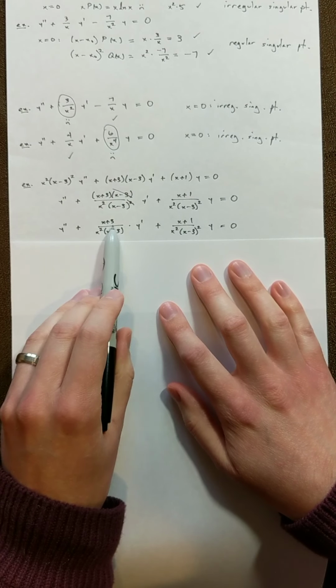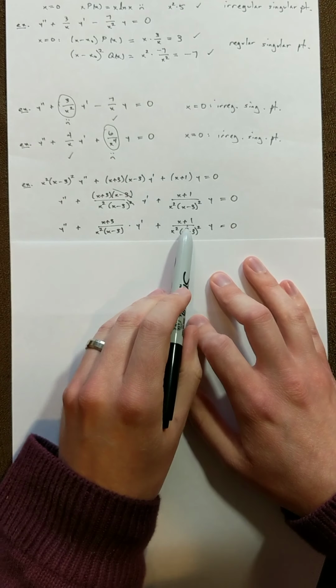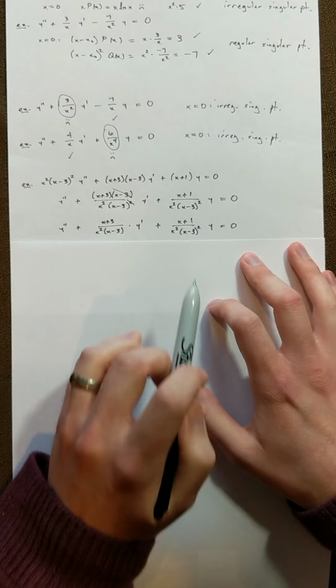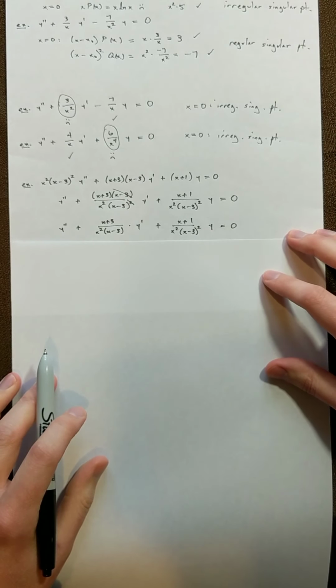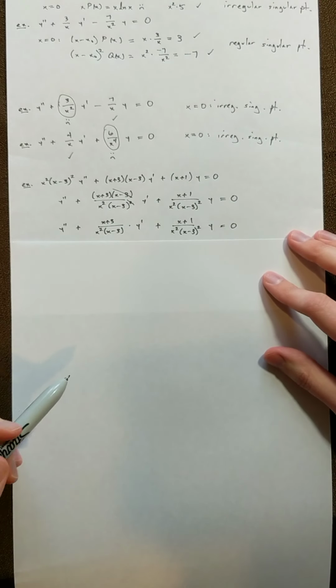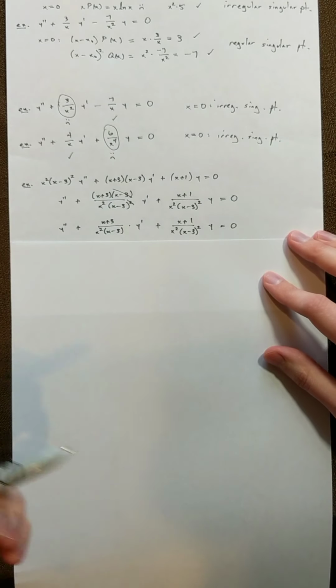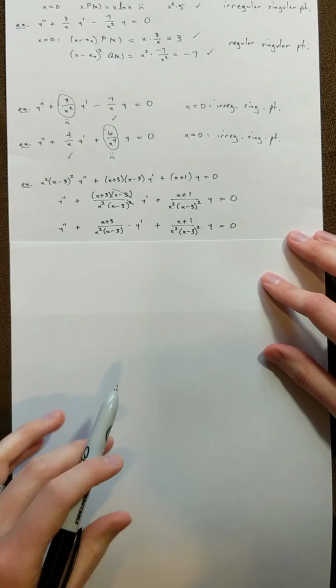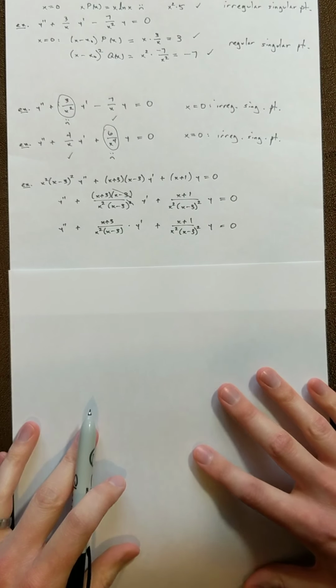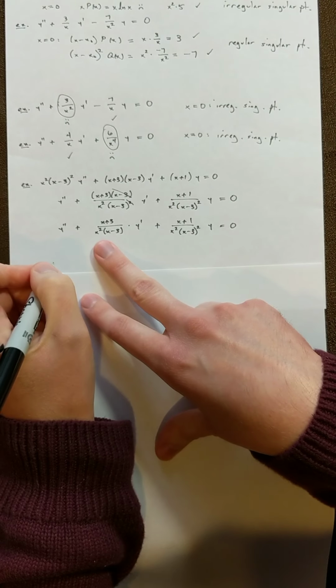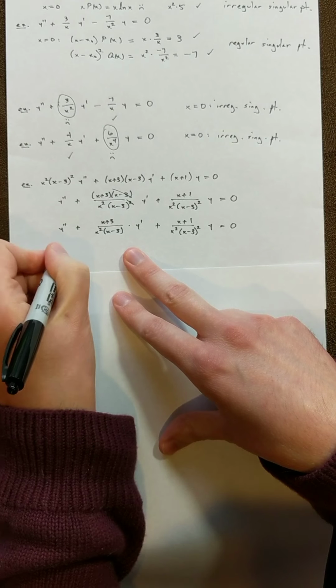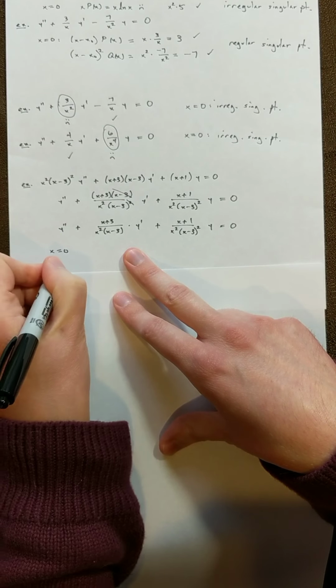So now we only have (x plus 3) over x squared, (x minus 3), and (x plus 1) over x squared, (x minus 3) squared. Okay, so singular points are places where the denominator is equal to 0, so the function is not analytic. And so we have two singular points, x equals 0 and x equals 3.